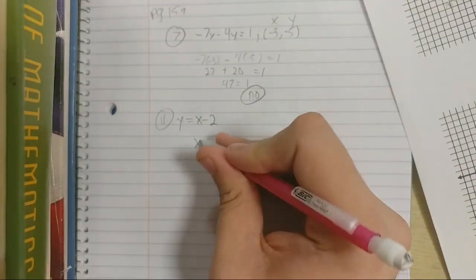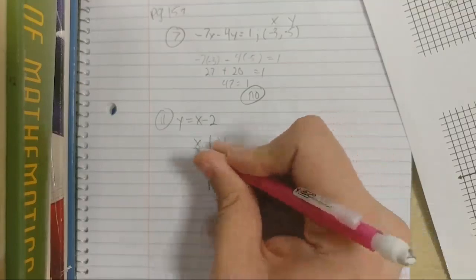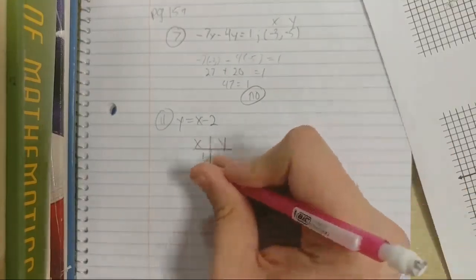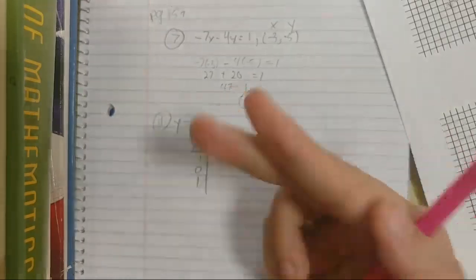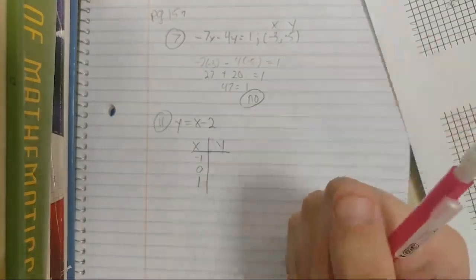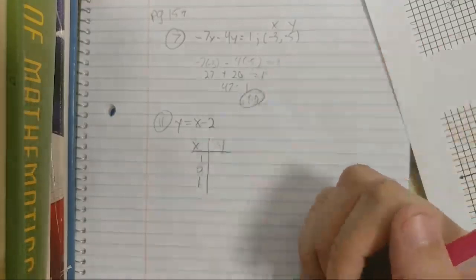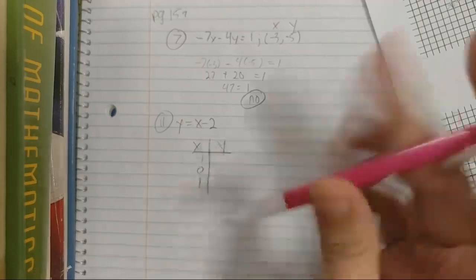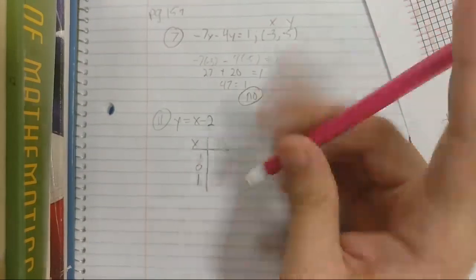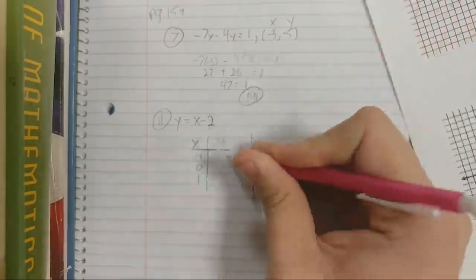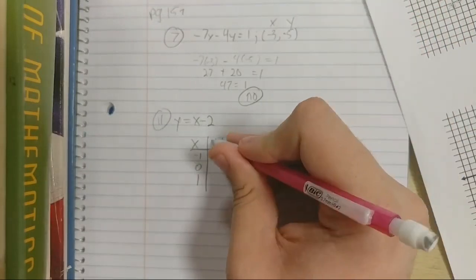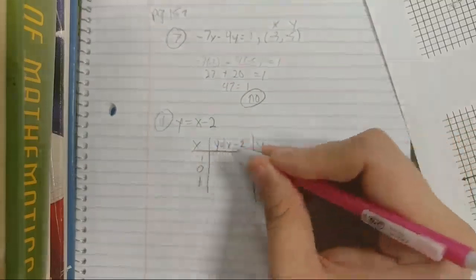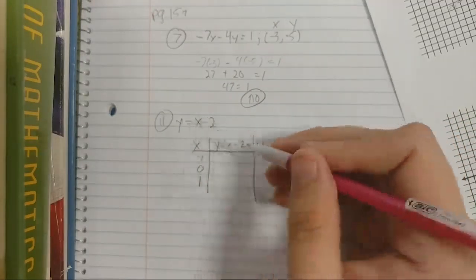With the table, you can make a table with x and y, and you put 3 to 5 points. I usually do negative 1, 0, 1. You could put 0, 1, 2. You could put 3, 4, 5 if you want. Know that these are the smallest numbers, so that's why I typically put them. And then I'm going to write the equation itself in the middle of this table: y equals x minus 2. So here in the middle, I'm going to plug in all my x's.